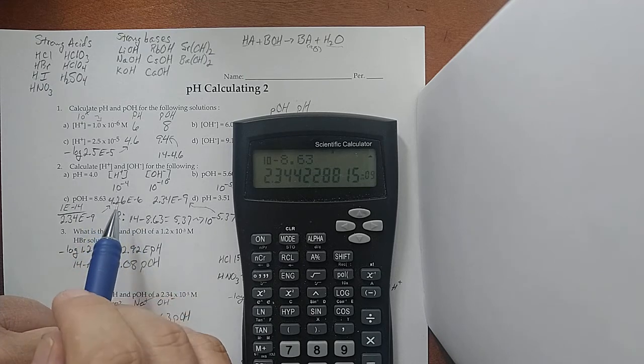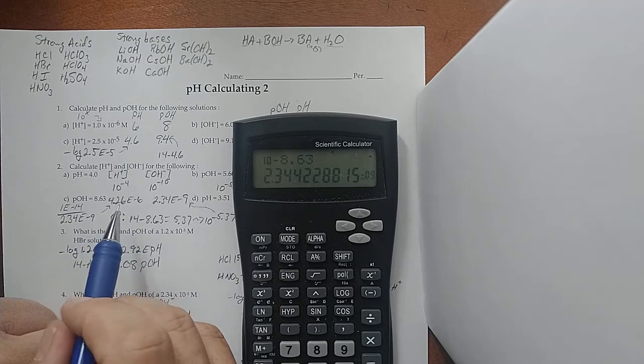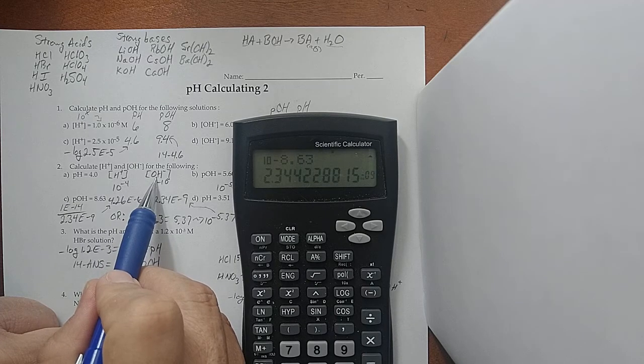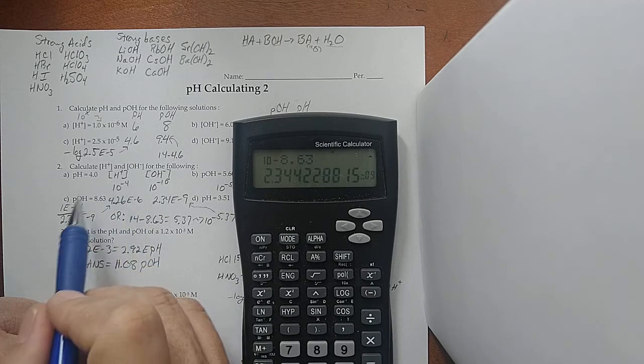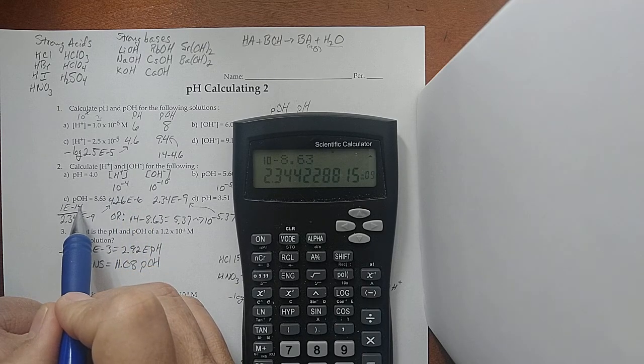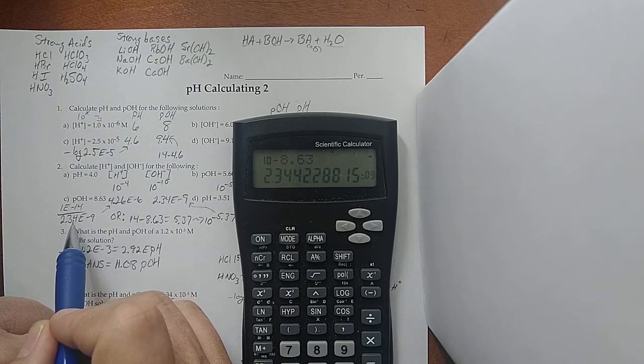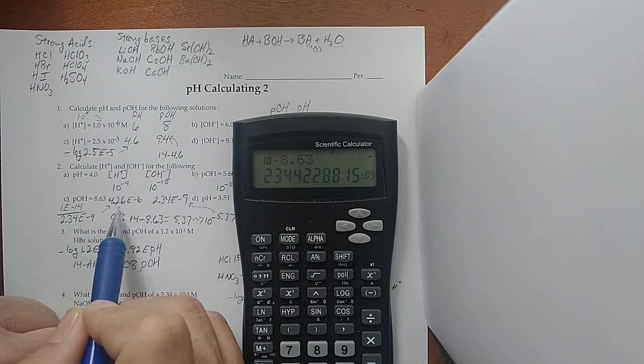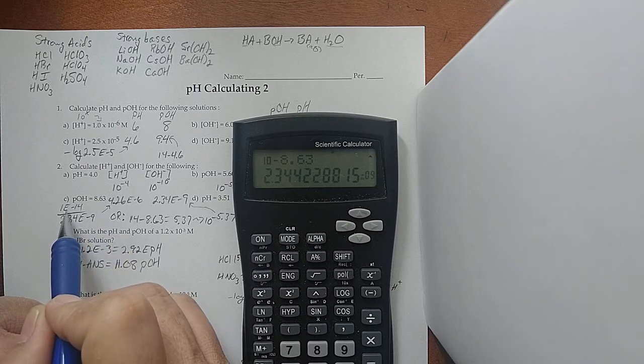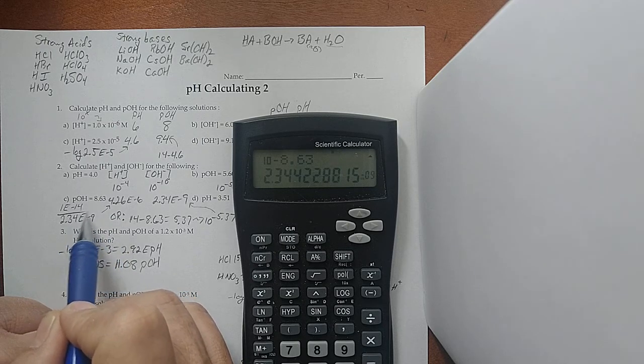Now, how could I get H plus? Well, back in my previous video, I said that this molarity times that molarity has to equal 1 times 10 to the negative 14. Therefore, 1 times 10 to the negative 14 divided by whatever you know must be the other one. So take 1 times 10 to the negative 14 divided by this, and it will generate that.